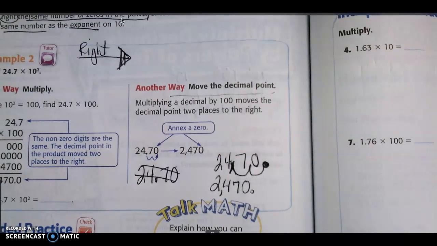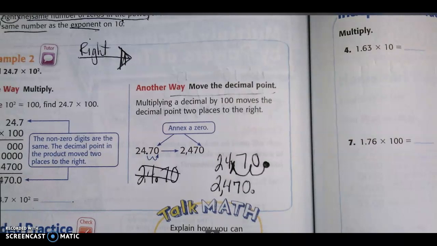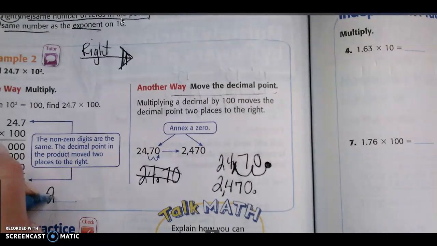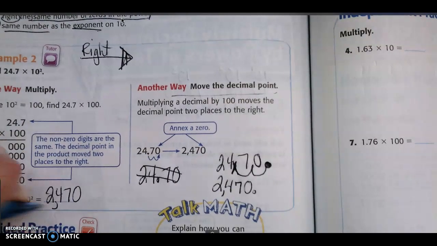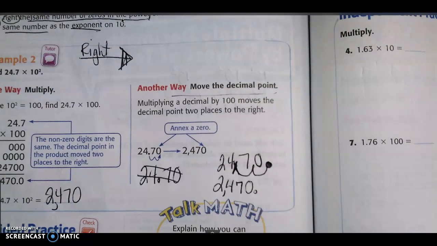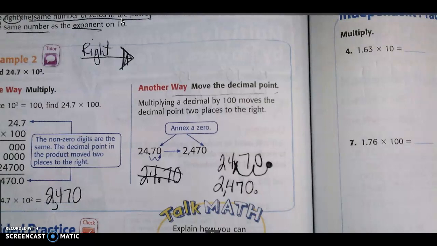I'm just moving the decimal. Everybody see that? Questions on that? And when I write my answer, do I actually need the decimal on the end? No, because now it's a whole number, right? So on a whole number, I can have the decimal, or I don't have to have the decimal because it's a whole number.